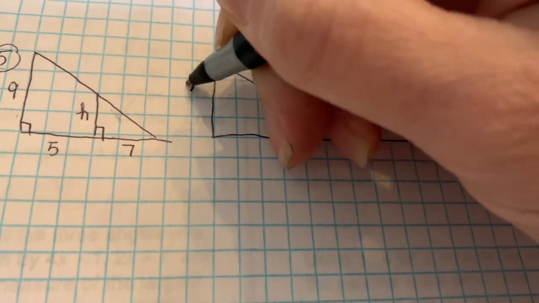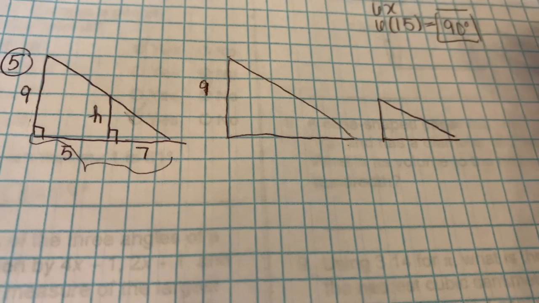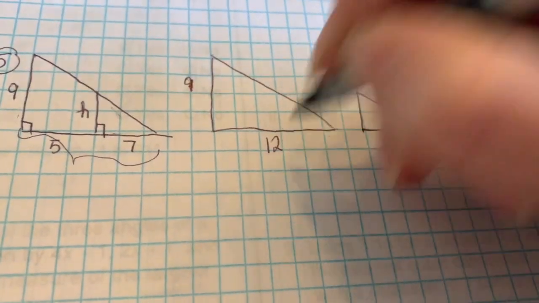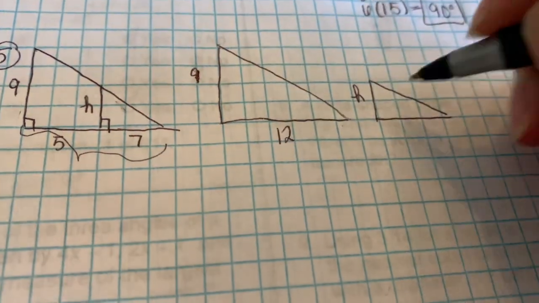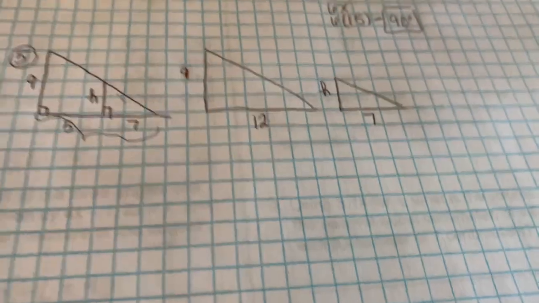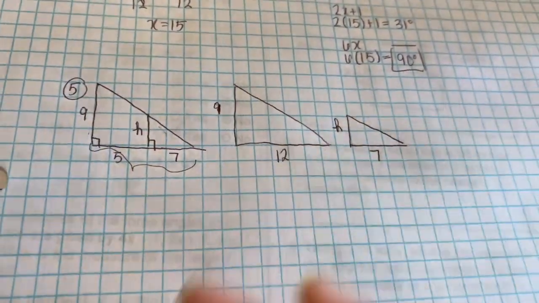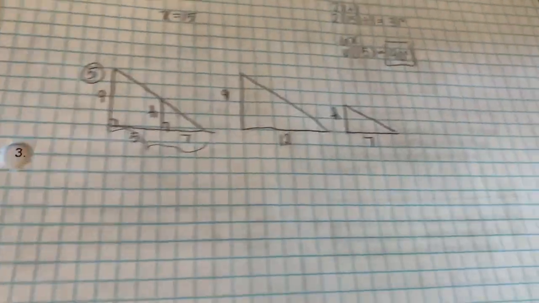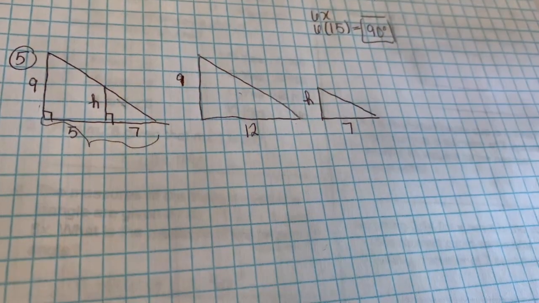Okay, so I have 9, and then this length here is going to be 5 plus 7. That's 12. And then this is h, and the little length here is 7. So now I can set up my proportions. It doesn't matter if you go from large to small or small to large, whatever you feel like doing is fine. Just because I wrote this triangle first, why don't we do that?